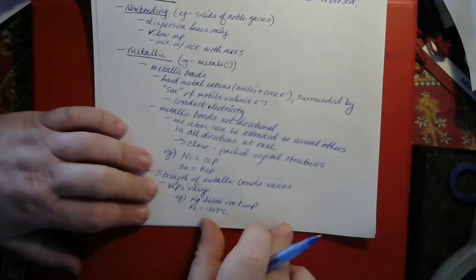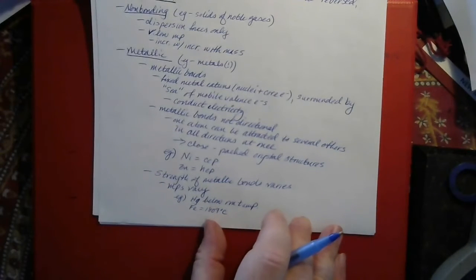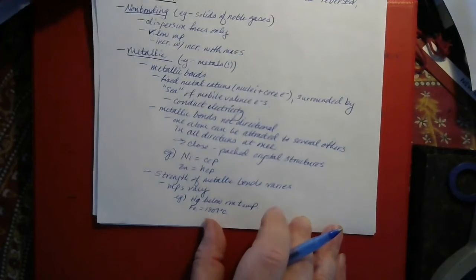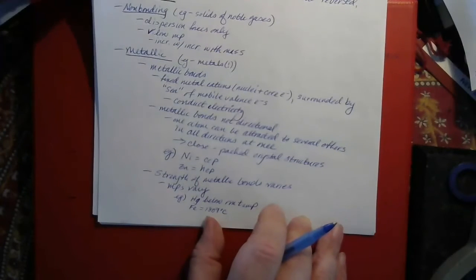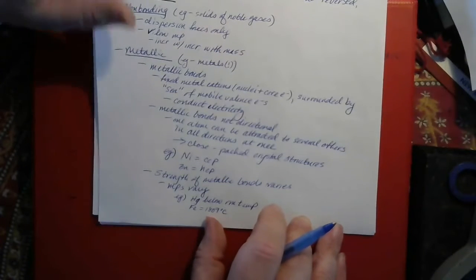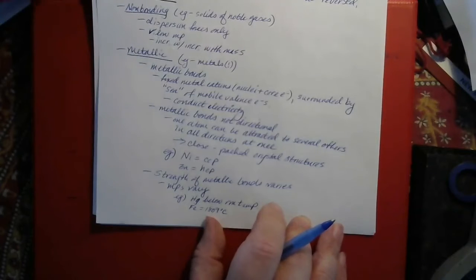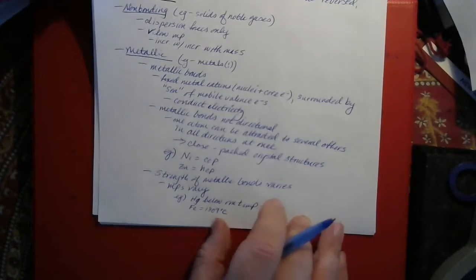And iron, on the other hand, has a melting point of 1800 degrees Celsius. And iron is not the highest melting metal, not by any means. There are others like tungsten and osmium and iridium that have much higher melting points than that even. So that's a pretty wide range of melting points for metals.